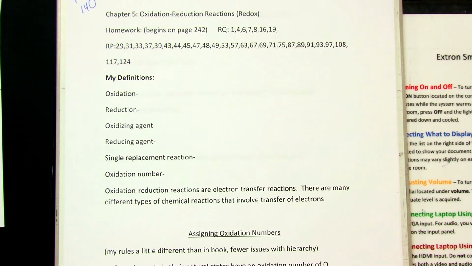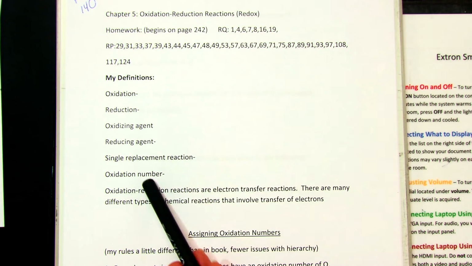Okay, so chapter 5 is oxidation reduction reactions. We call it redox. And it's oxidation reduction. I always thought it should be oxre, but that's not what they call it. So as in all chapters, you'll see the homework listed and we have the definitions. These are the vocabulary words that I expect you already know as we head into this discussion.